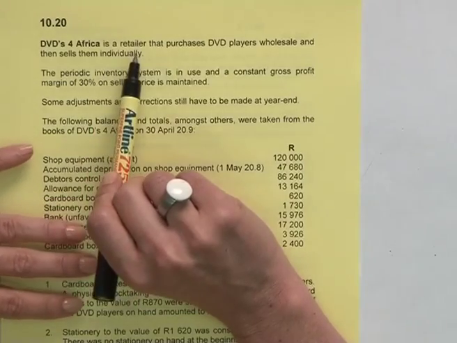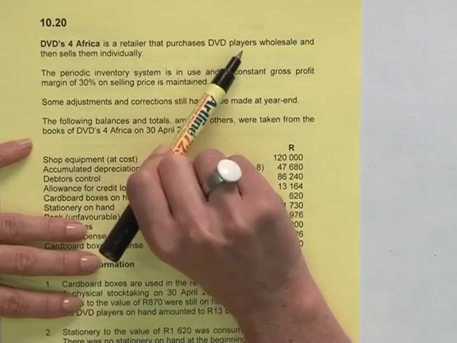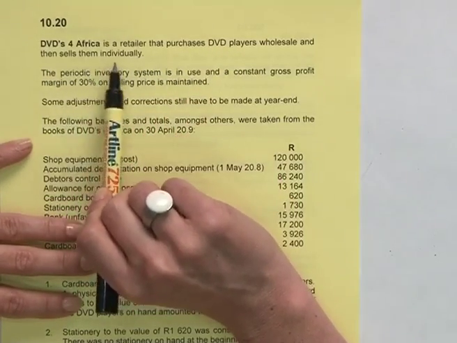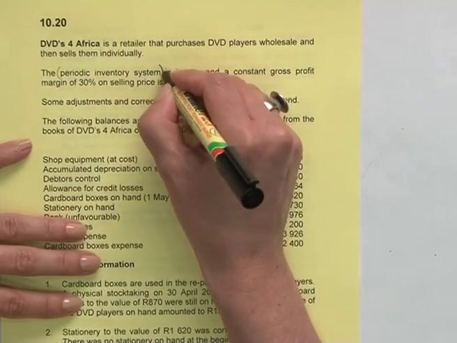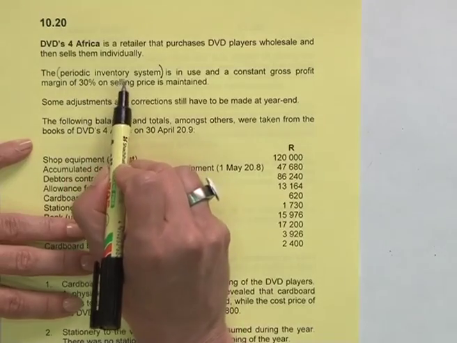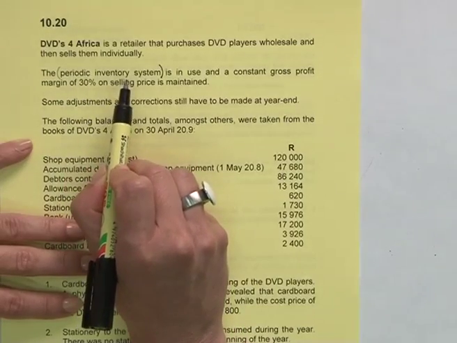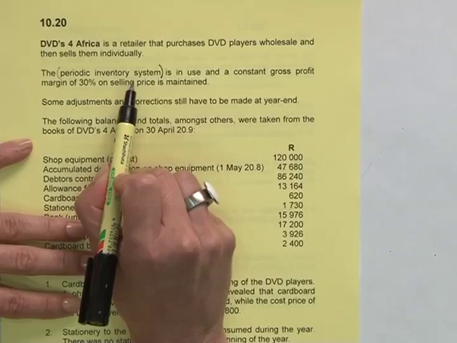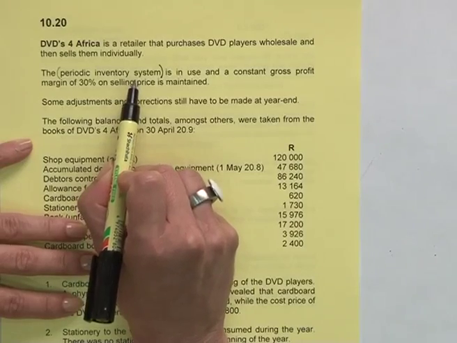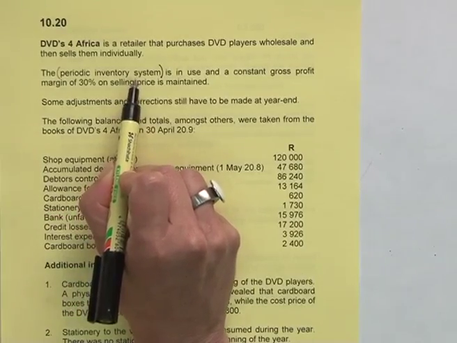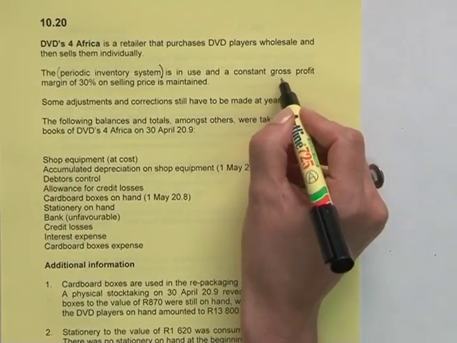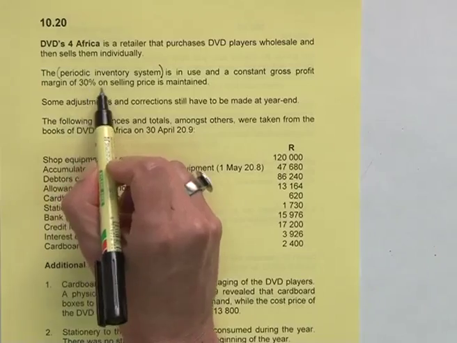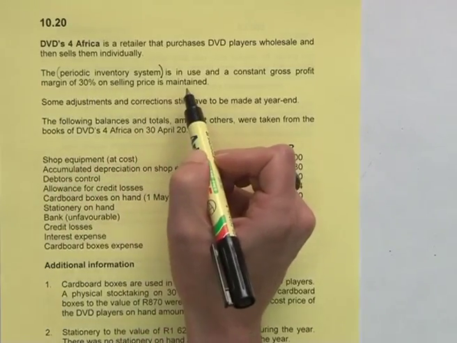DVDs for Africa is a retailer that purchases DVD players wholesale and then sells them individually. The periodic inventory system is in use. Periodic inventory system, remember, we do not keep track of inventory in the inventory account, but we use alternative accounts. And we also do not use a cost of sales account in the periodic inventory system. They also mentioned that a constant gross profit margin of 30% on the selling price is maintained.